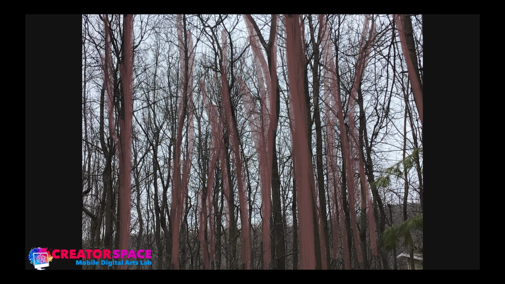Then I'm going to reduce my point size of that, and my brush tool here. Now I'm going to change the color a bit, a little bit darker.